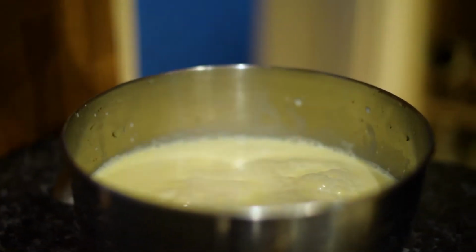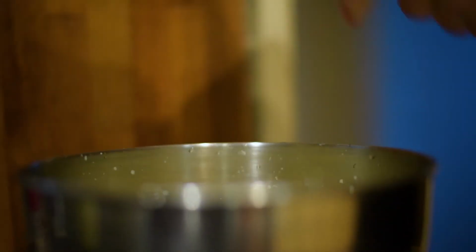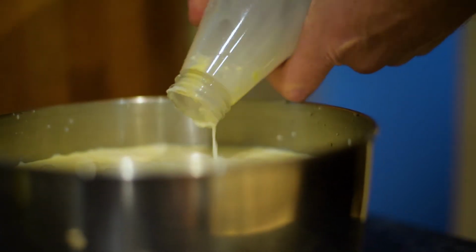So 2 liters. 3 liters coming up. And the first step in the process is to acidulate the dairy product.